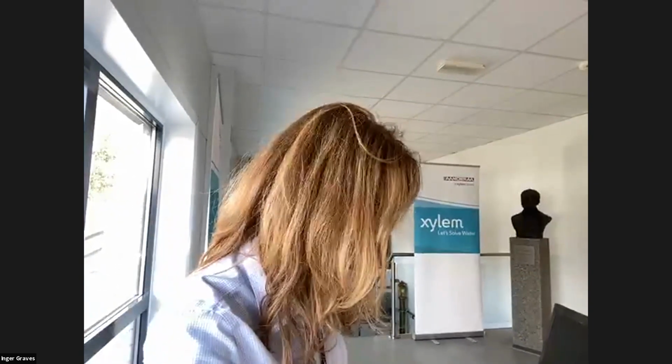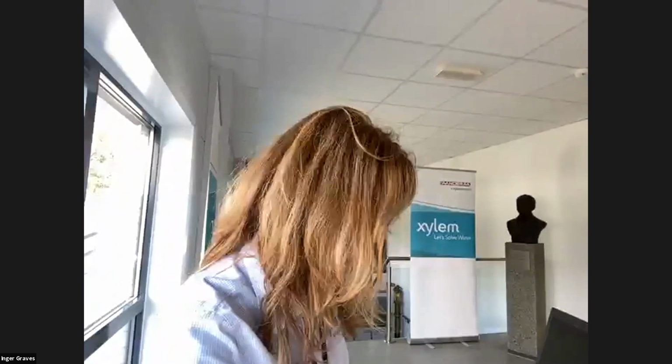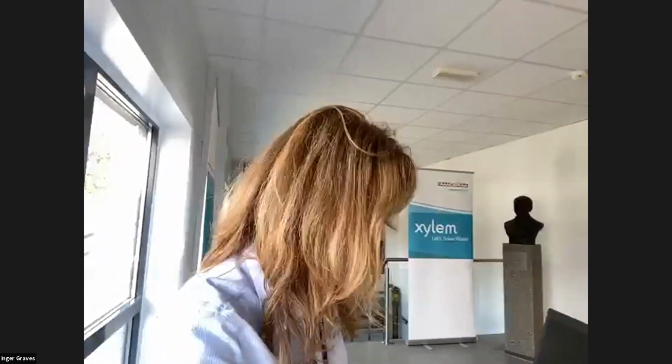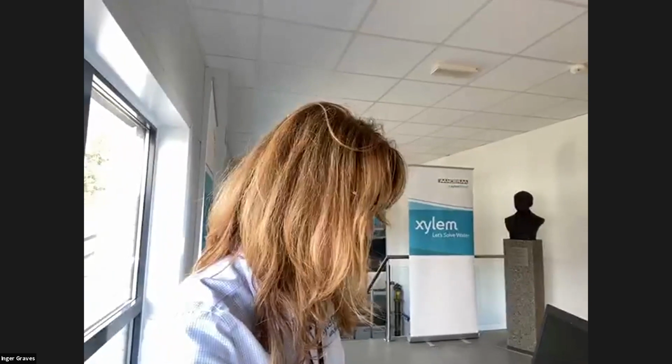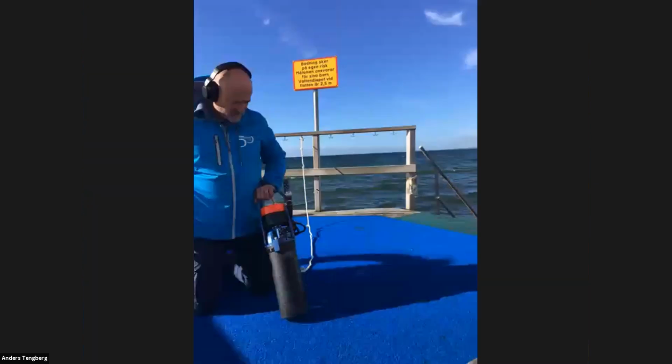And then let's see, there was some question regarding oxygen and its similarities with this sensor. What have we harvested from the oxygen experiences that we've had? And I think that may be more for Anders. Okay, yes, of course.